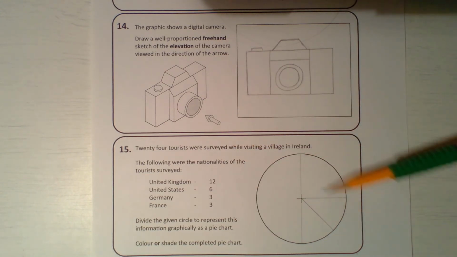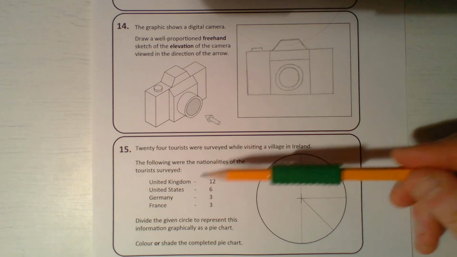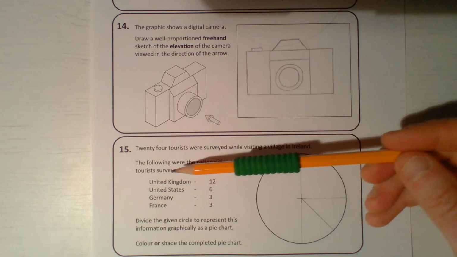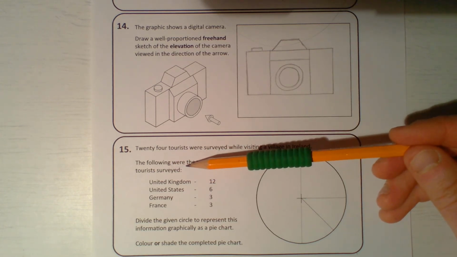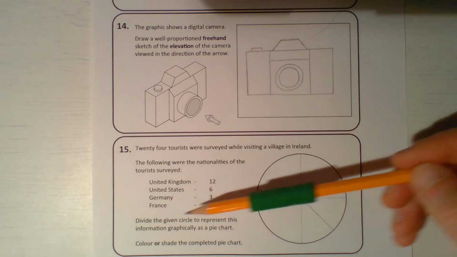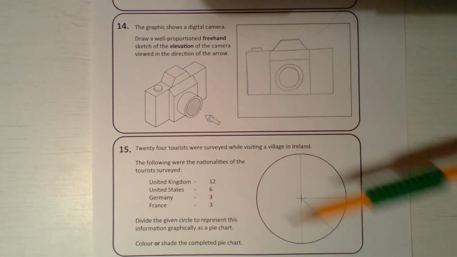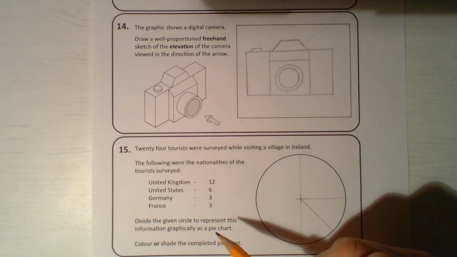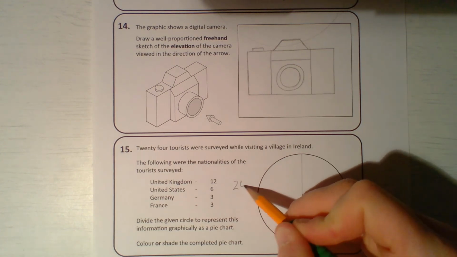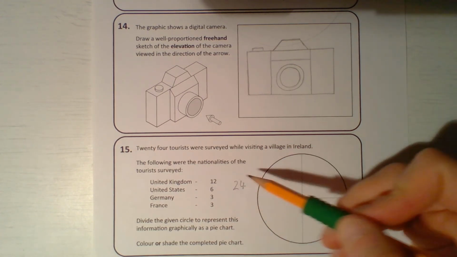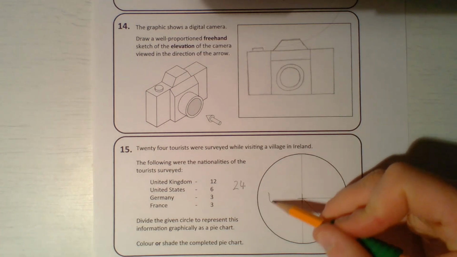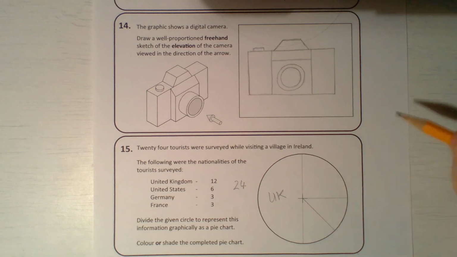The following, you're basically creating a pie chart. Okay, so 24 tourists were surveyed while visiting a village in Ireland. The following were the nationalities of the tourists surveyed: 12 English, 6 American, 3 German, and 3 French. Divide the given circle to present this information graphically as a pie chart. So how many tourists were there in total? We saw there's 24 in total. Okay, so what percentage of 24 is 12? It's half of it. So that's why half of it there is the UK.